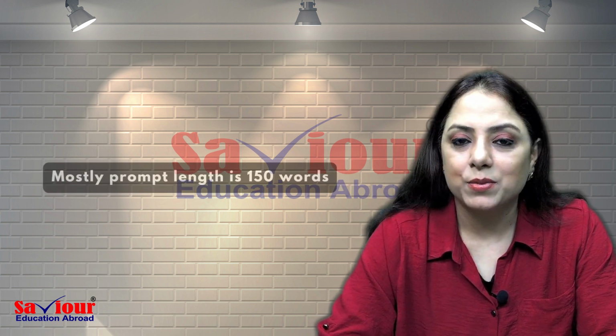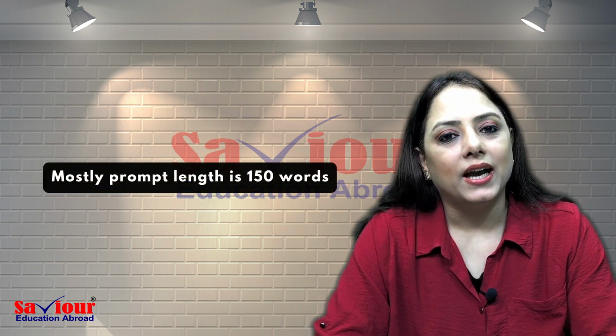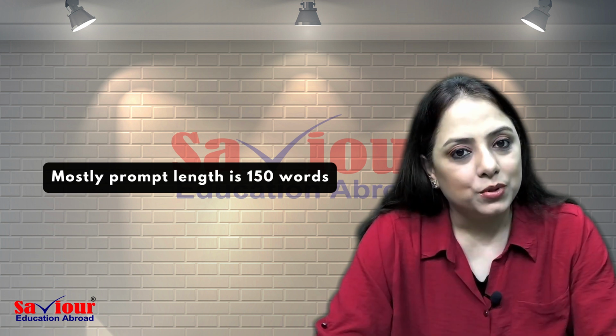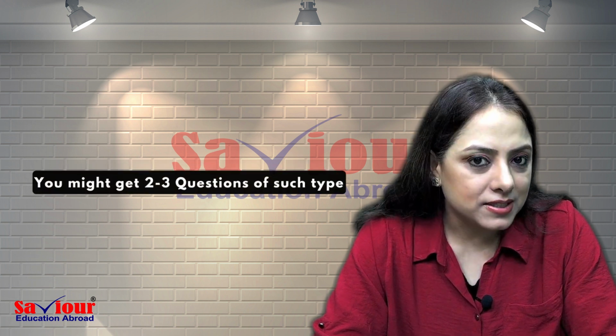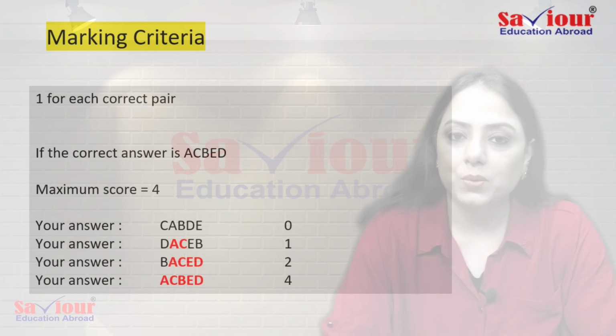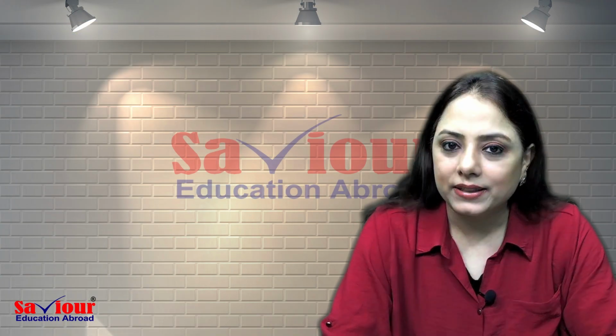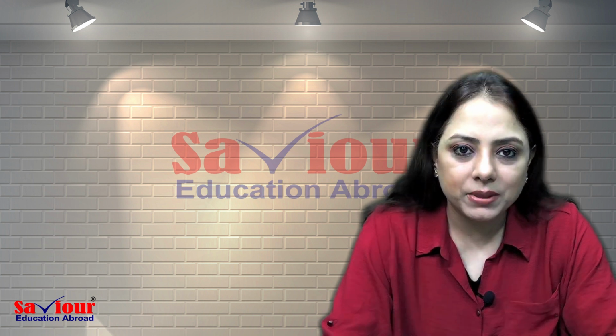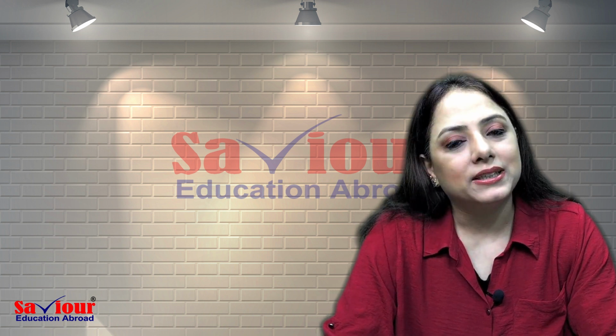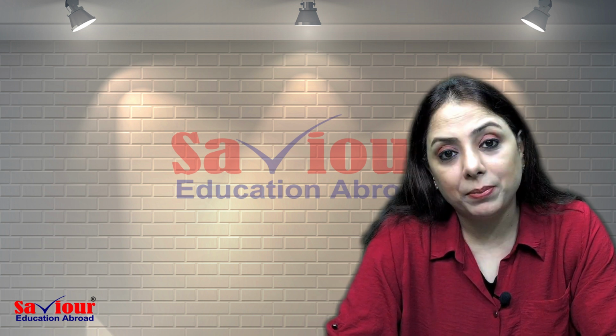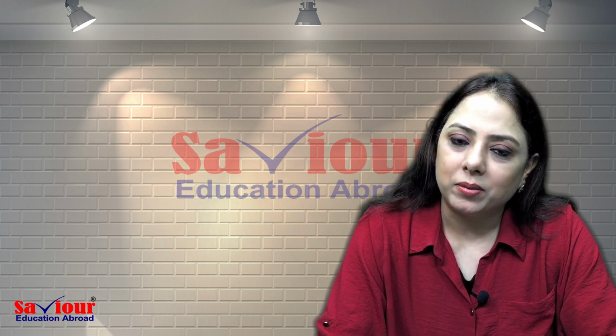ज़्यादातर prompt length इसमें होती है 150 words and in exam you might be faced with 2 to 3 questions of this type. Now let's see the marking criteria for reorder paragraphs. You get 1 mark for each correct pair. That means अगर आप पूरे paragraph को ठीक से arrange नहीं भी कर पा रहे हो तो जो connecting sentences हैं जो correct pair है उसके लिए आपको 1 mark मिलेगा.